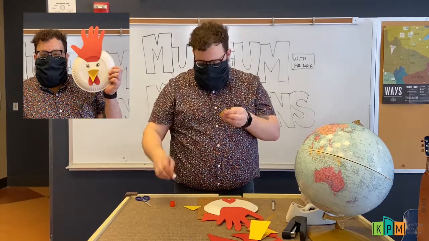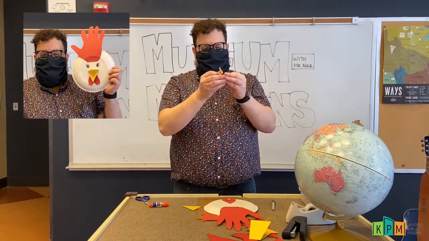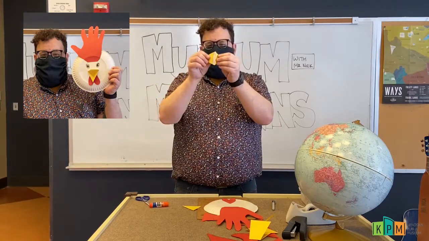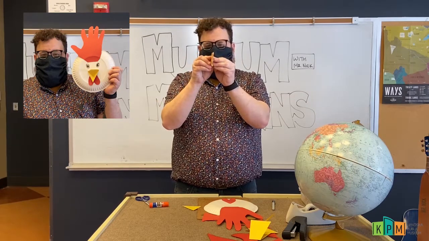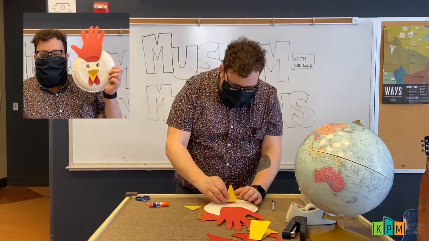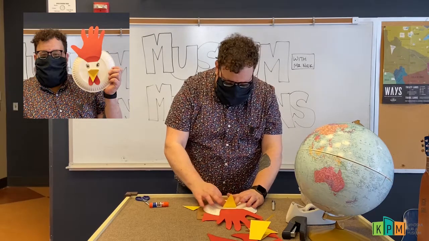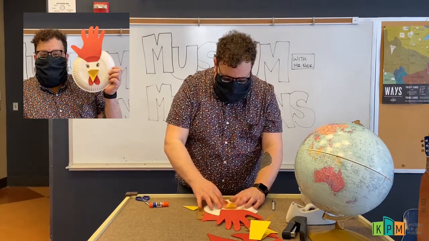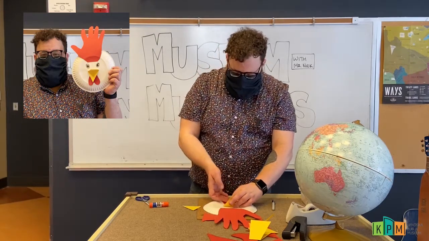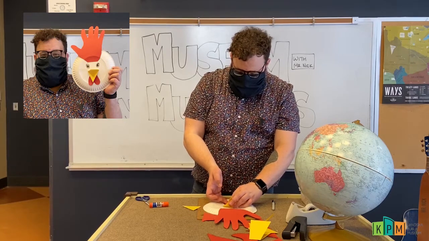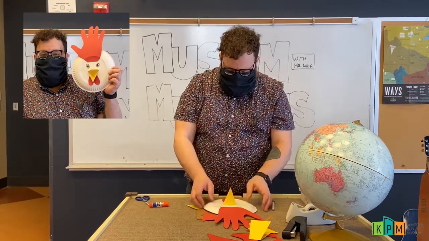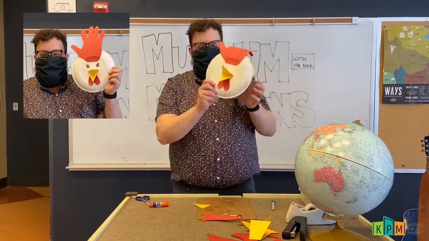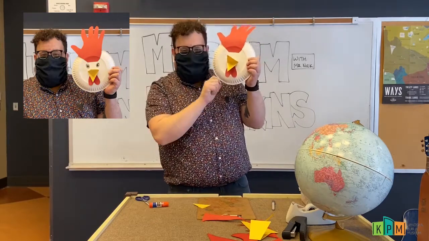So I bent the back of the bottom, one side of it, I bent in half just a little bit. So now I have this little line there like that. And so now I can stick that on the middle of my plate like this. And now look, I've got a little bit of a chicken. I've got my chicken's beak there too.